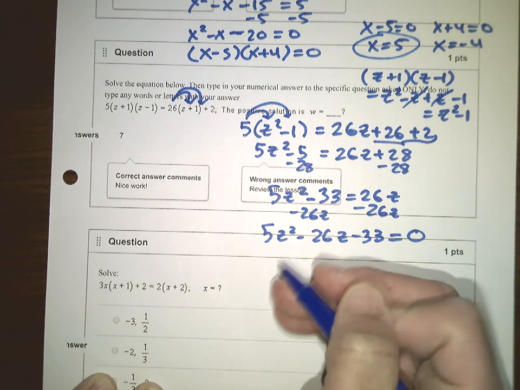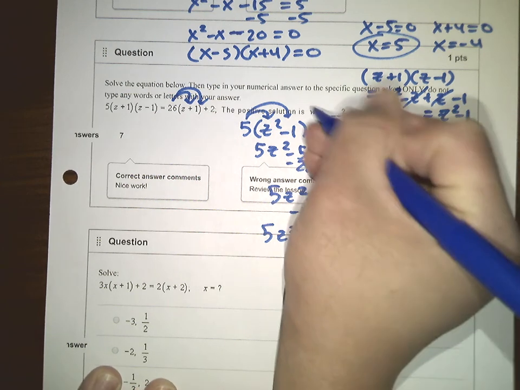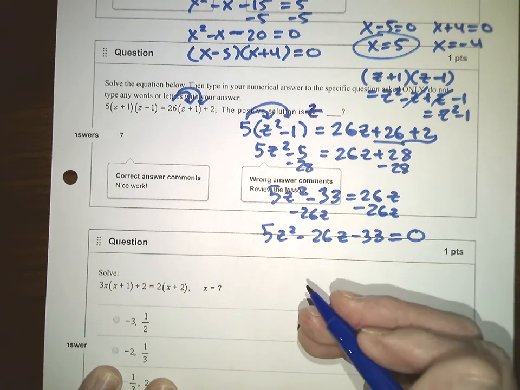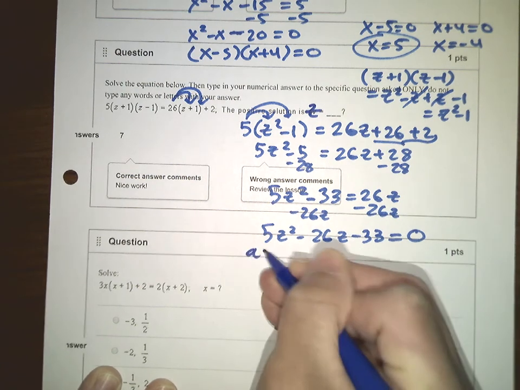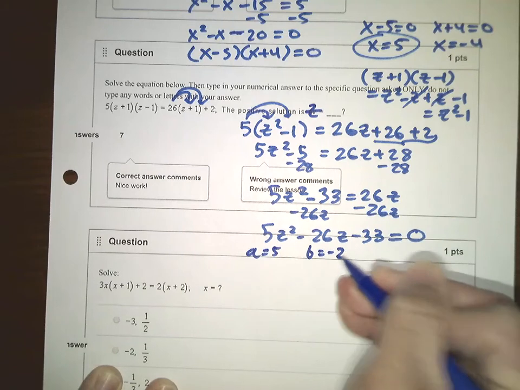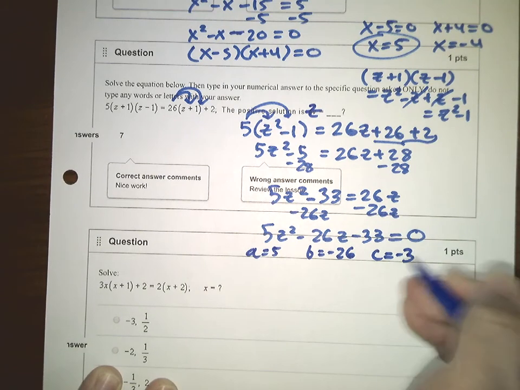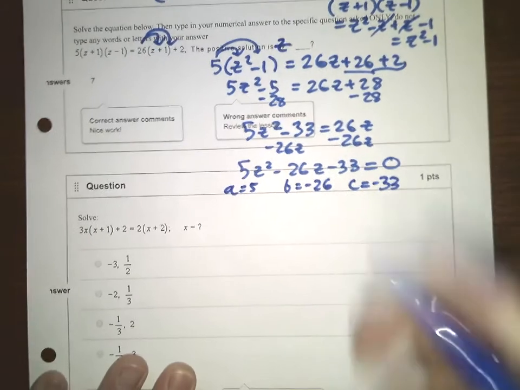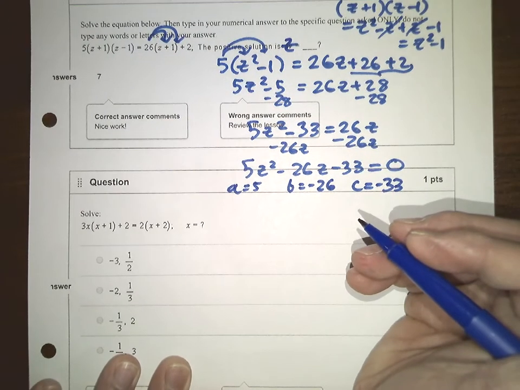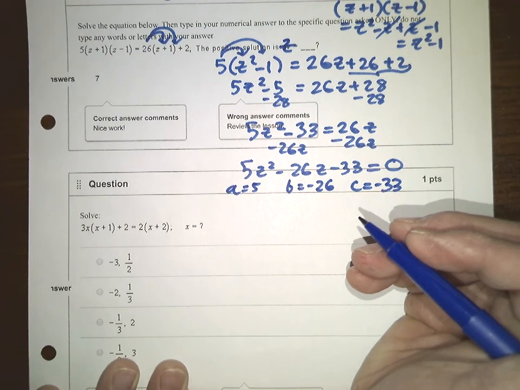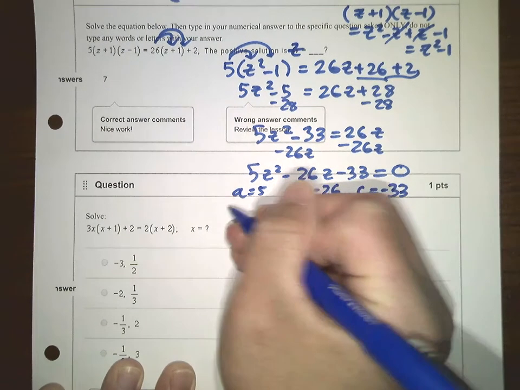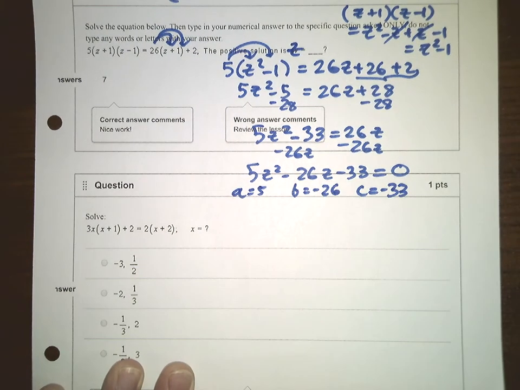Oh, and by the way, this should be z anyway. So all I would say here is that a was 5, b was negative 26, c is negative 33, right? And so if you go through all the combinations for a times c and b, you'll notice that this equation is not one that can be solved by factoring.